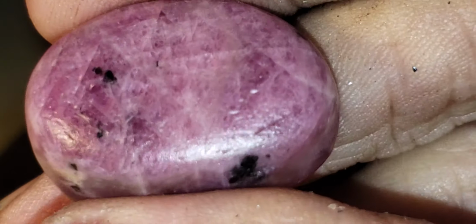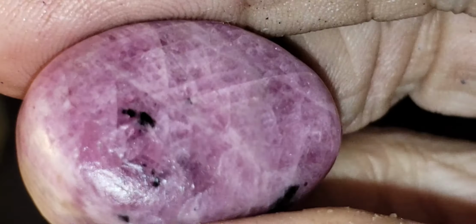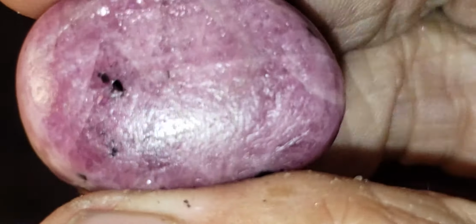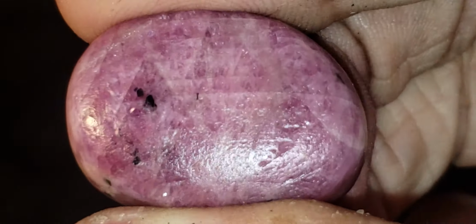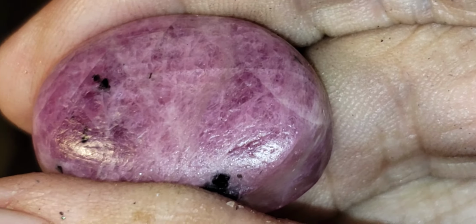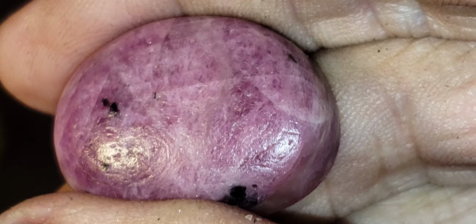In the town of Idar Oberstein, which is where the Romans used to mine agate, one of the shops had an agate step that was said to be 1,500 years old.